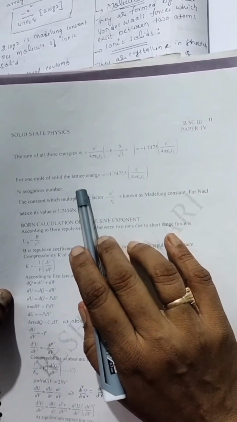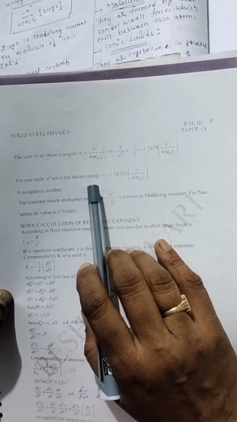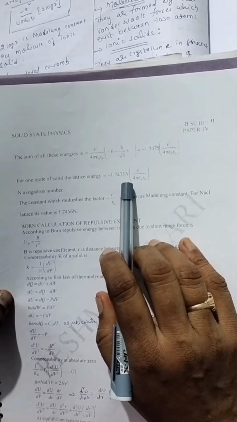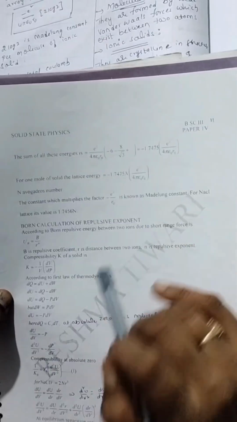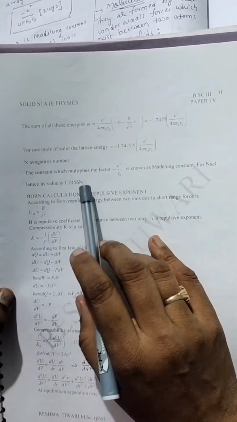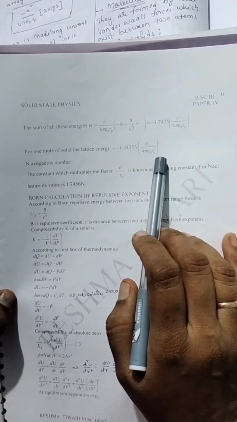Now, if we consider the Avogadro number, for 1 mole of solid the lattice energy is written as minus 1.7475 N E square by 4 pi epsilon naught R naught, where N is the Avogadro number.